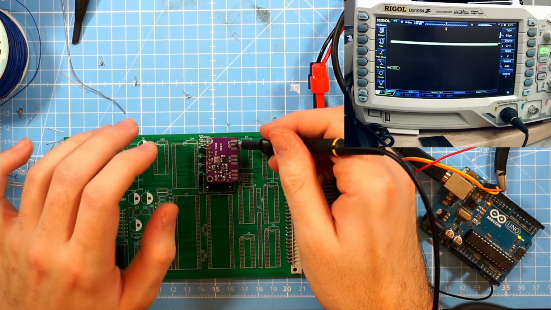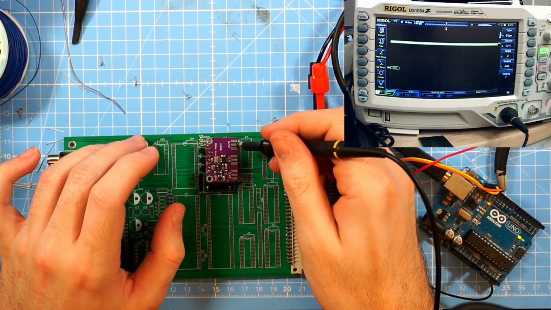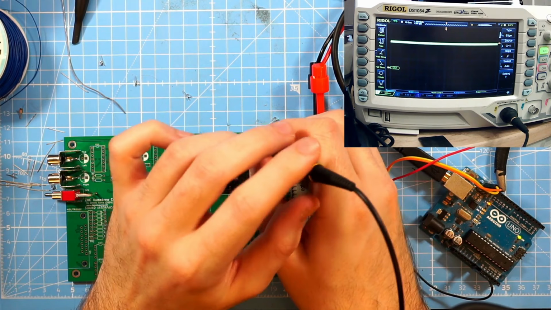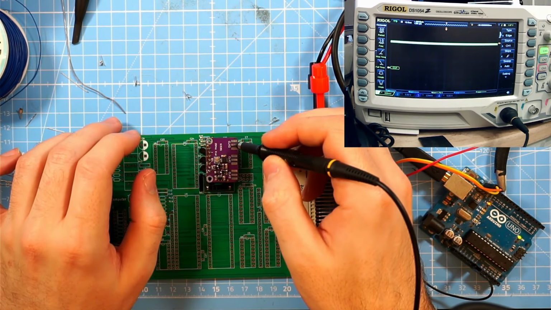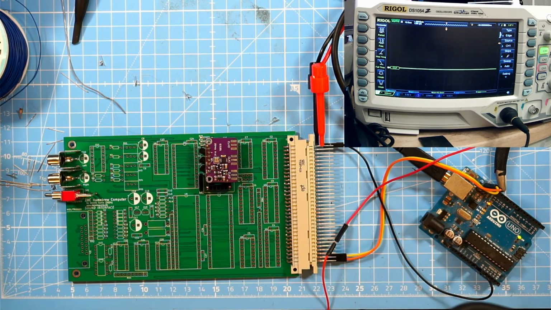Nothing there. There's something there, but it's way too high of a frequency. Looks like what I'm actually calculating here does not work.